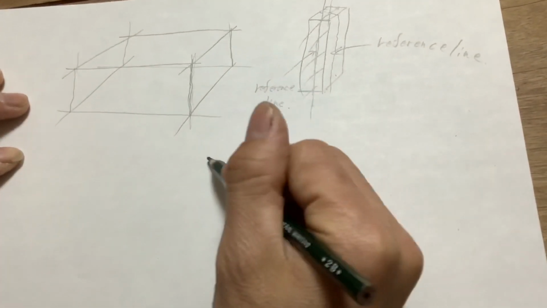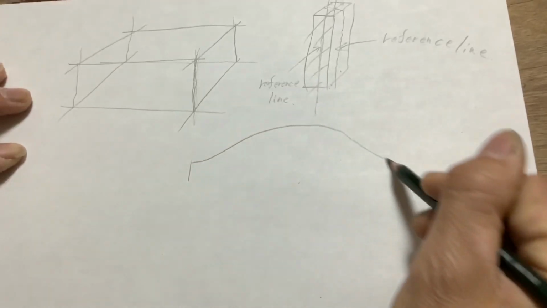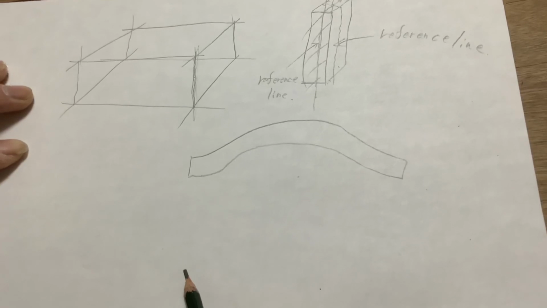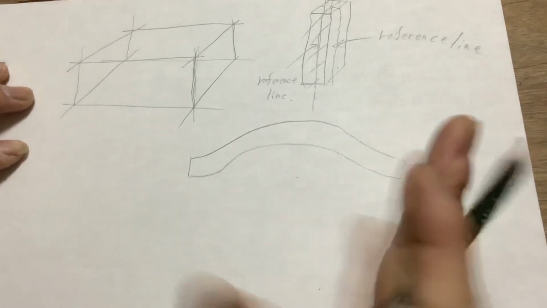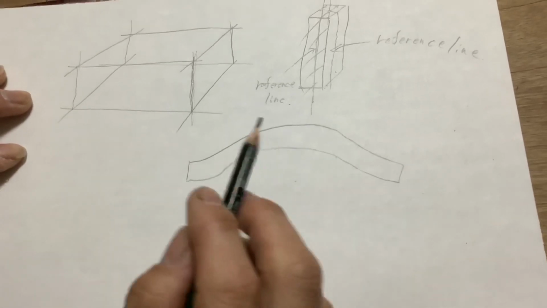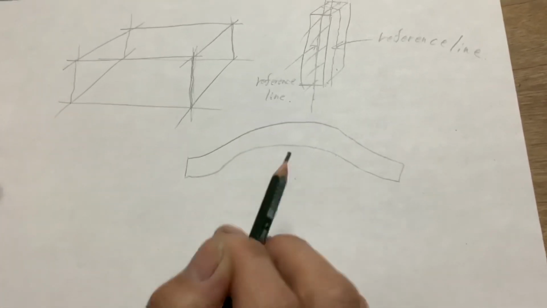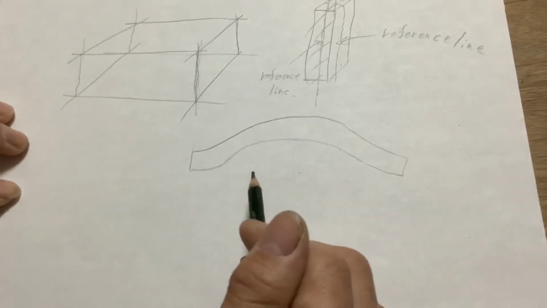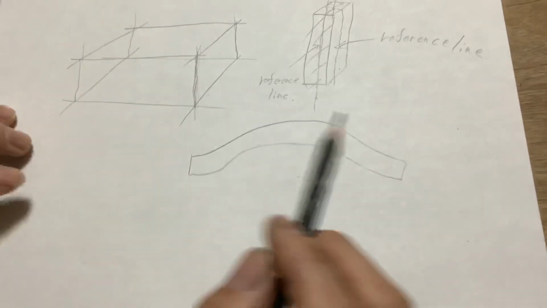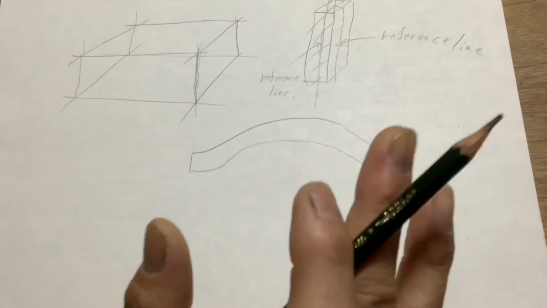For example, the natural beam. Natural beam is not straight. So when you mark the line on the beam, you have to use the idea of reference line.